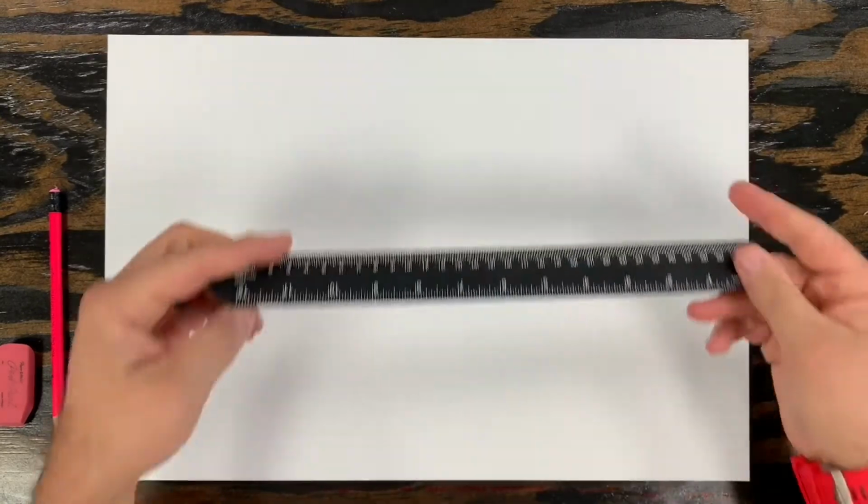For this activity, we're going to need a piece of paper, we're going to need a pencil, I'm going to bring an eraser just in case, and we're going to need a ruler.